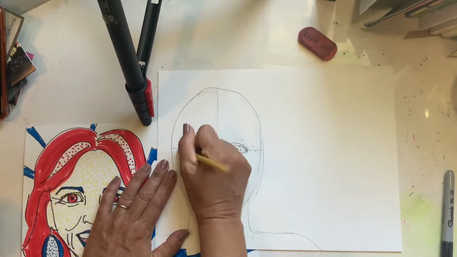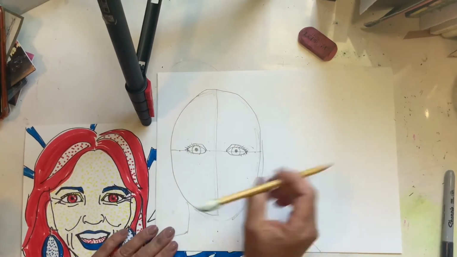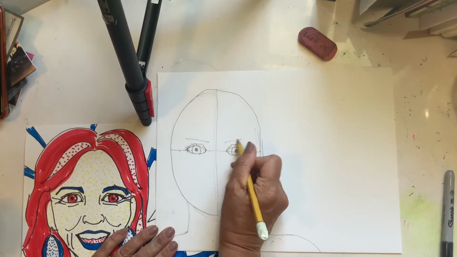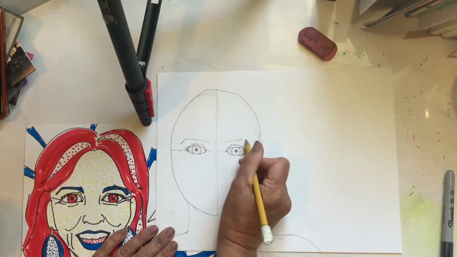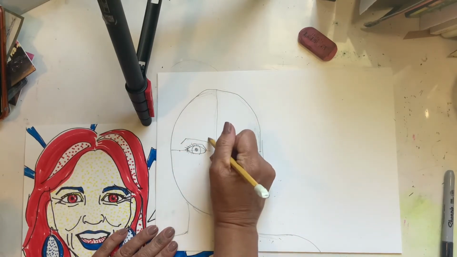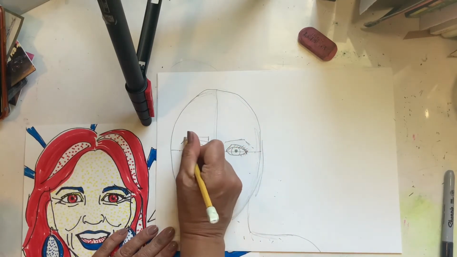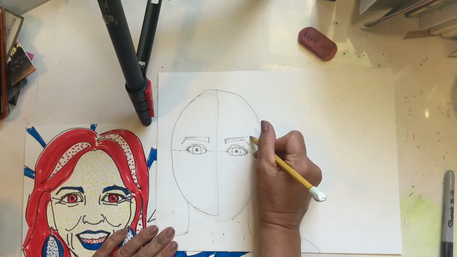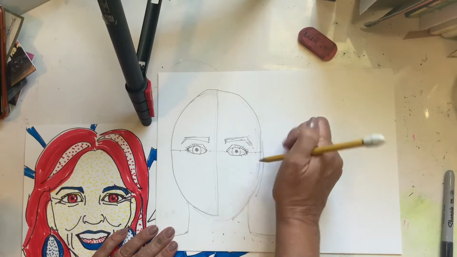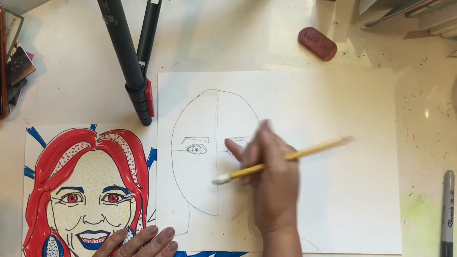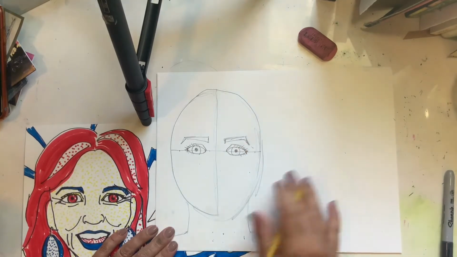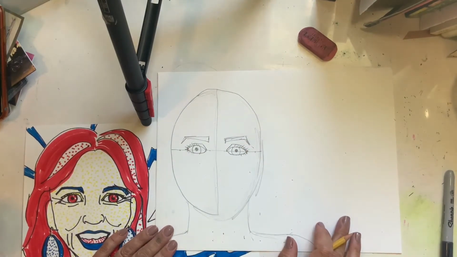You can see your reflection in your computer screen, or you can pause the video and go check yourself out in the mirror. Some people's eyebrows are more like a straight line with an angle. Maybe they come up like this. Eyebrows come in all sorts of shapes and sizes. Notice how I'm using my eraser. I use my eraser all the time because I'm not perfect.